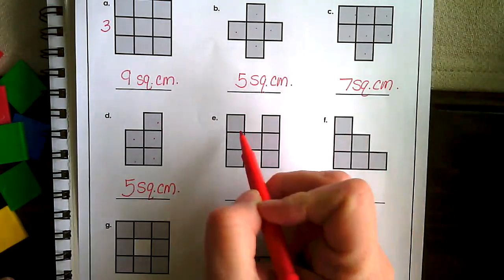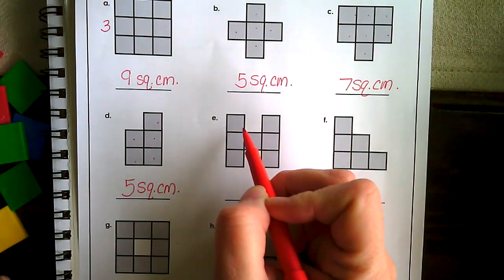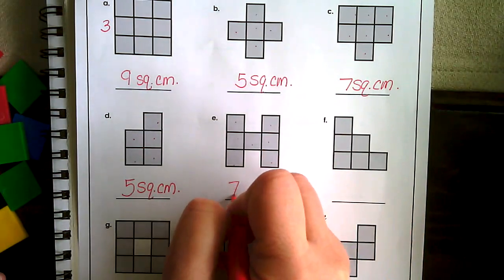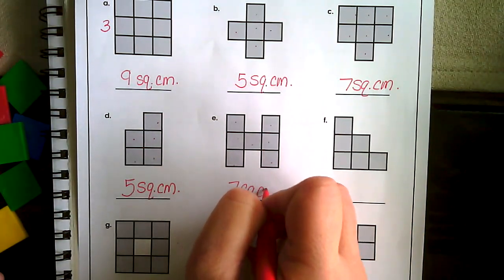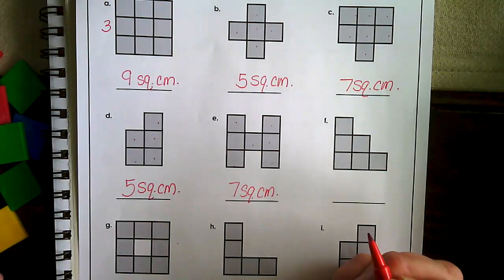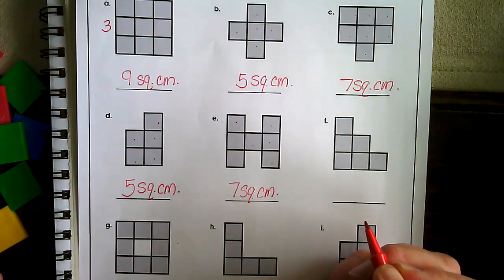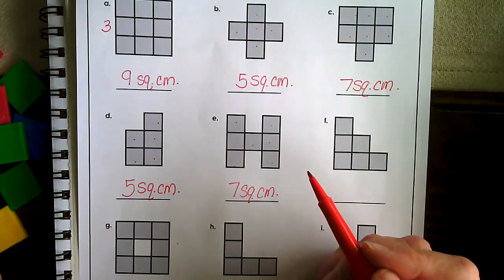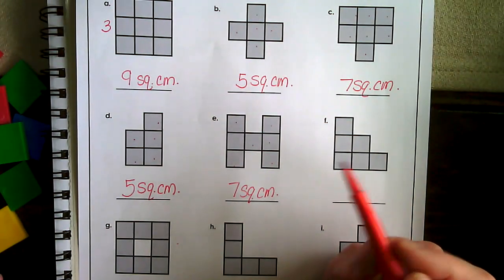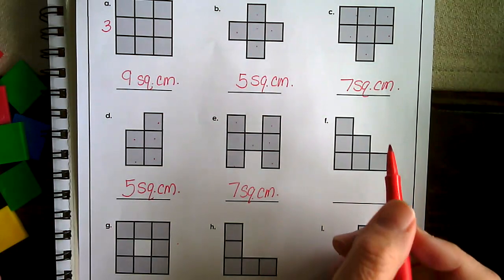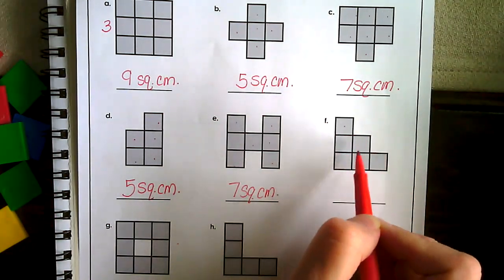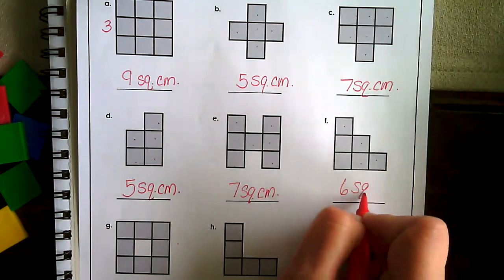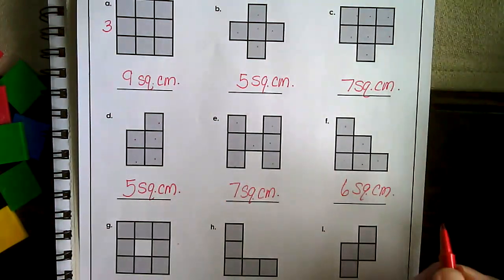All right, let's go ahead and try E. 1, 2, 3, 4, 5, 6, 7. 7 square centimeters. Take a second to compare C and E. They both have the same area, but notice how their shape is different. Okay, let's try F. 1, 2, 3, 4, 5, 6. This is an area of 6 square centimeters.